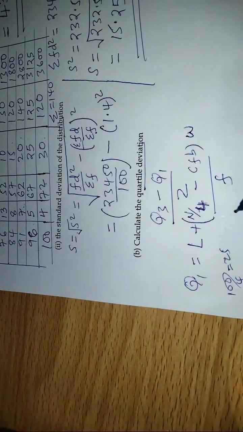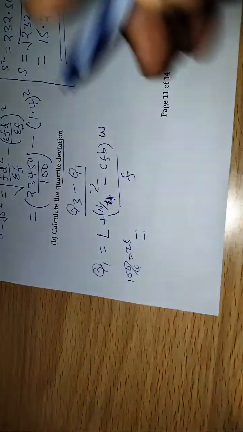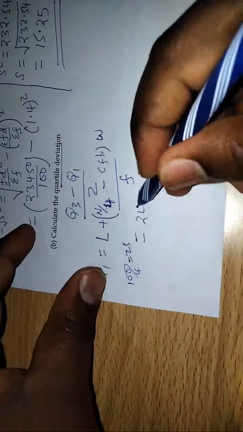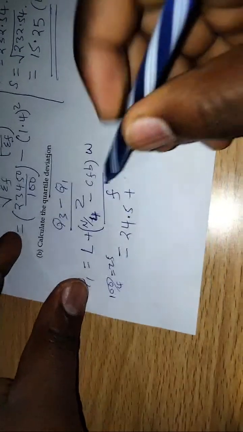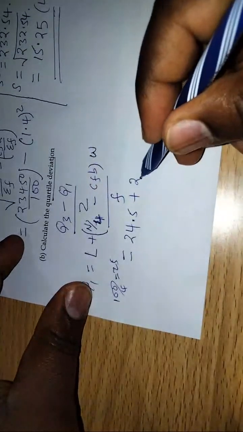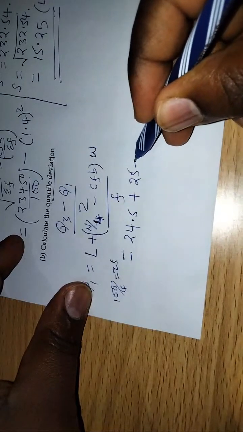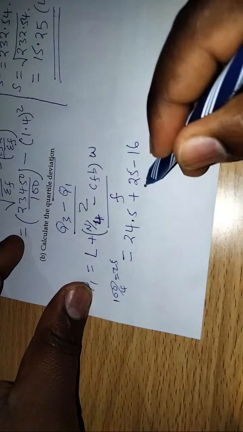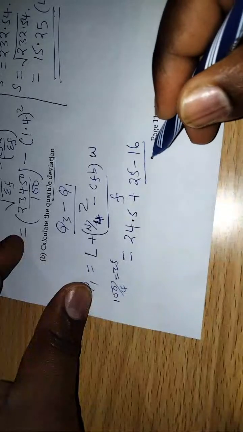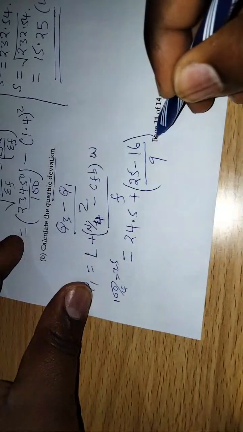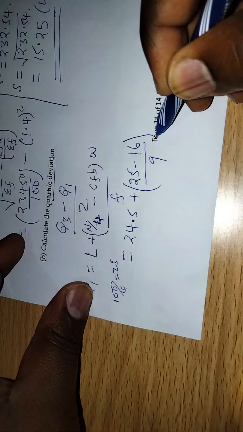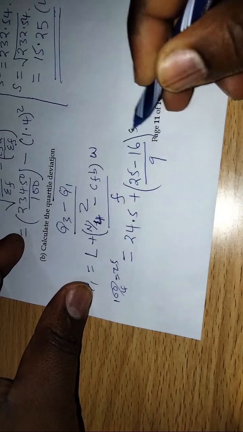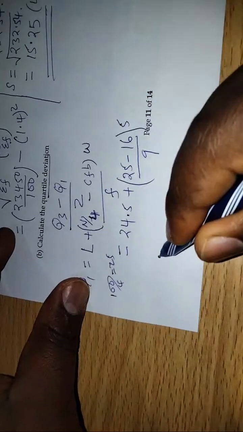24.5. So I substitute 24.5 plus, when I take 100 over 4, I will get 25 minus the cumulative frequency just before this class, which is 16, and the frequency of this class is 9. Then the class width itself is from 24.5 to 29.5. I'm having 5. So the class width is 5.